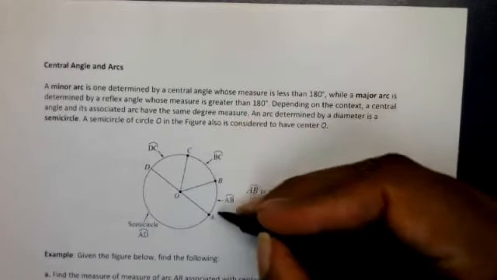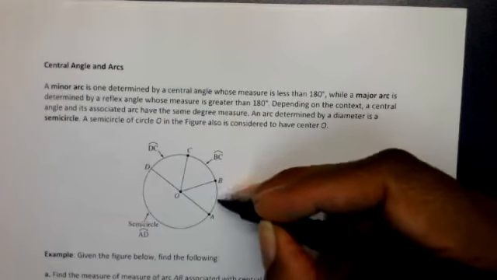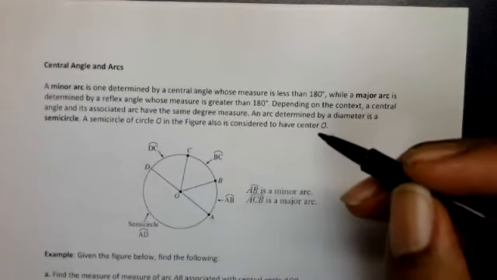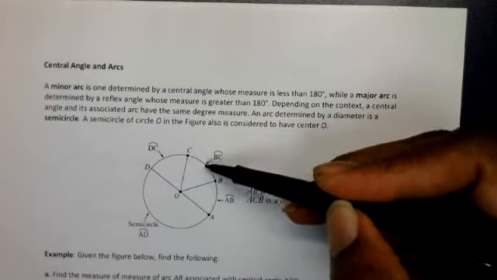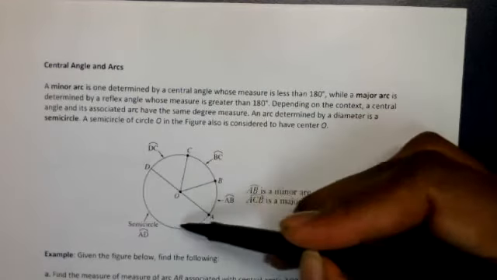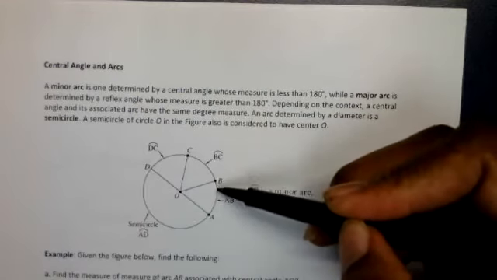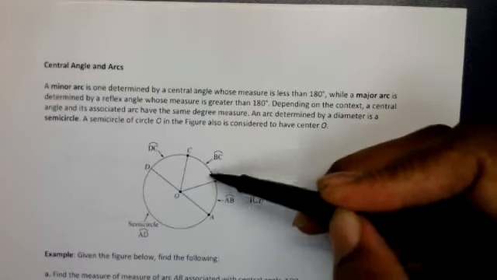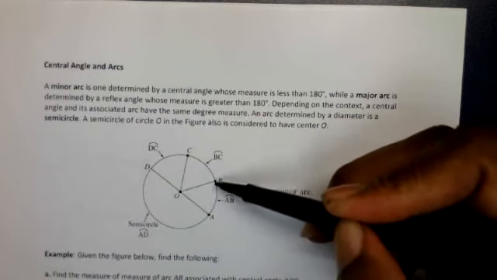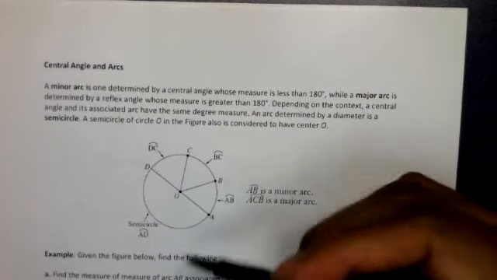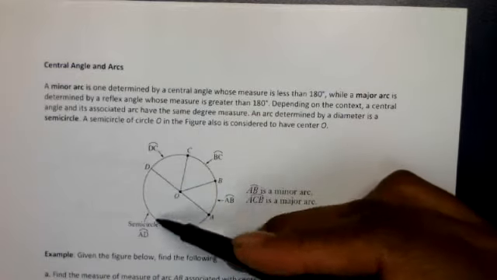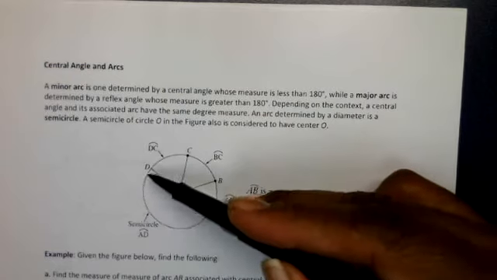The minor arc in this case would be something like this. Arc AB is a minor arc. Whereas ACB, here's A, C, to B. Let's call it a major arc. A, C, then all the way around to B. That is a major arc, okay? Because the measure is going to be greater than 180 degrees. And also, arc AD, as you can see here, that's considered to be the semicircle.